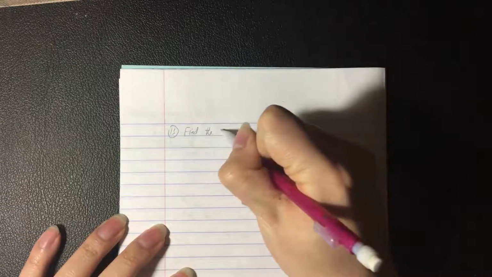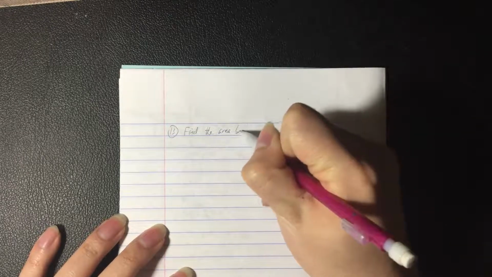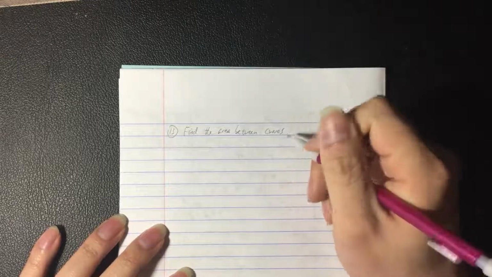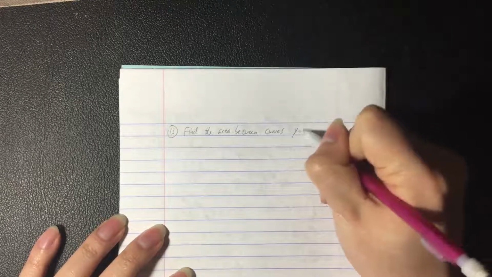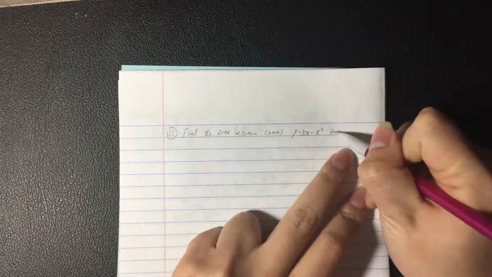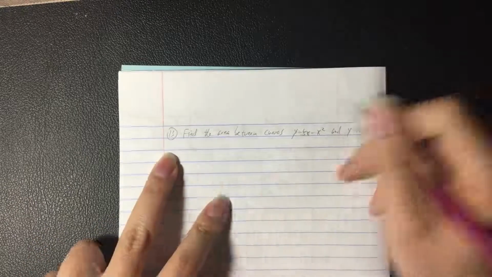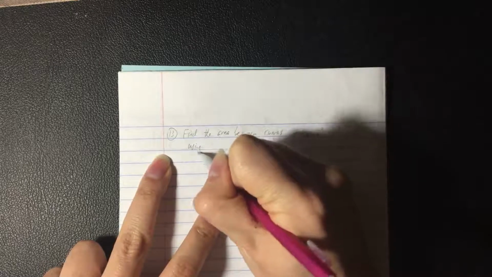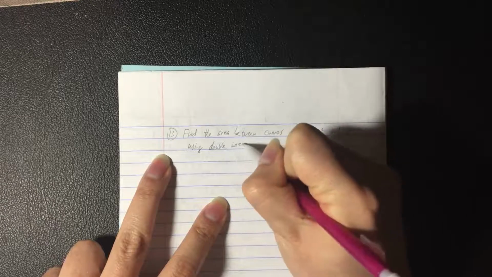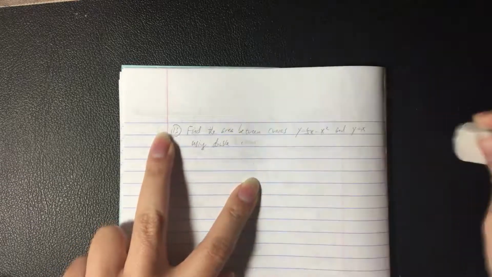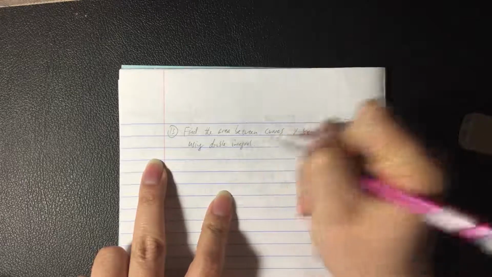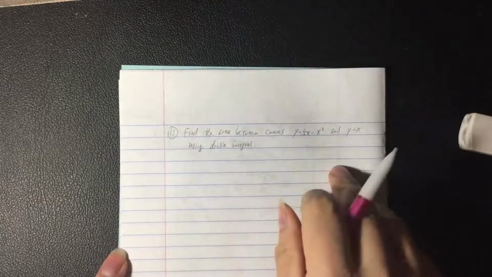Find the area between curves y equal to 5x minus x squared and y equal to x using double integrals. How do we find area between curves using double integrals?